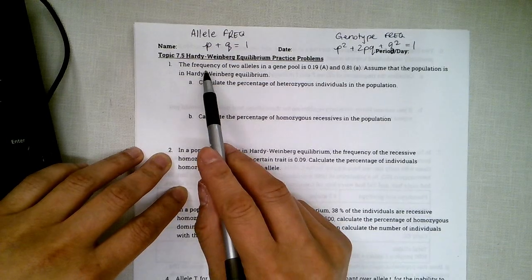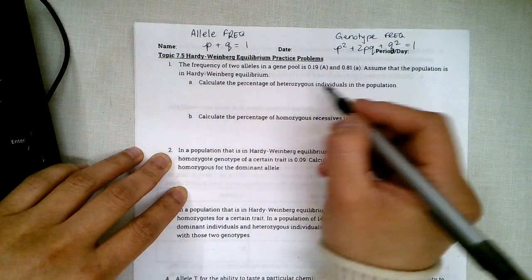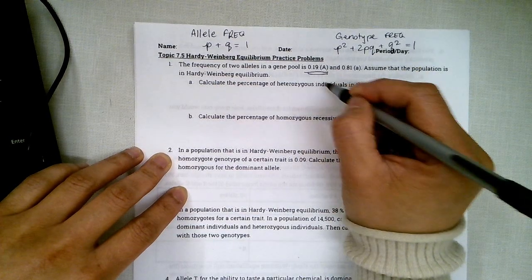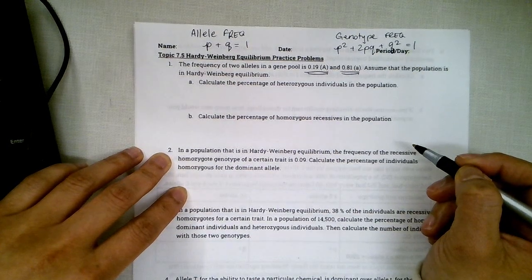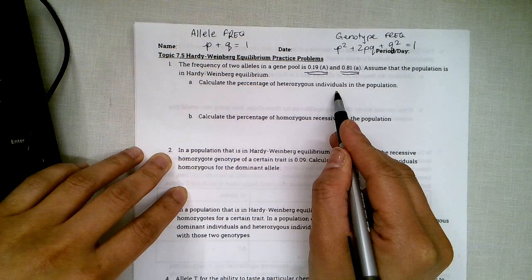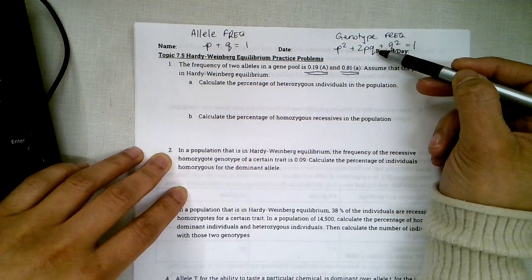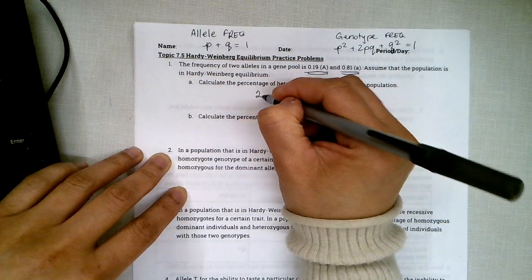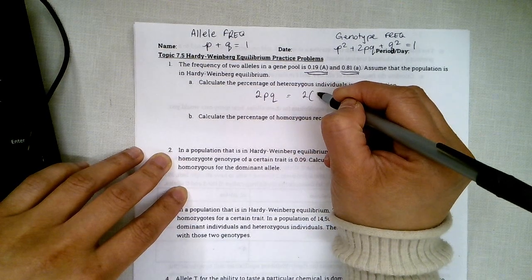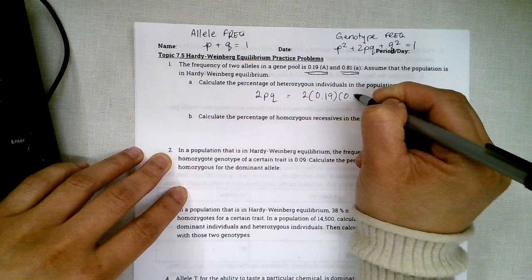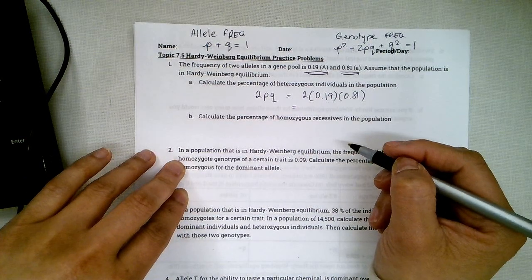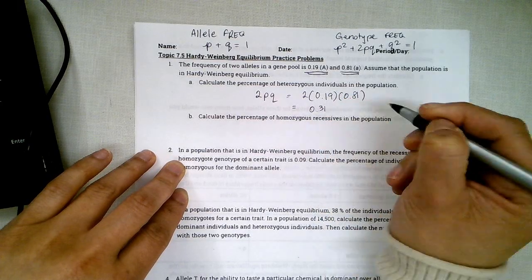So here in the gene pool, the dominant allele is represented with 0.19, and the recessive is 0.81. Calculate the percentage of heterozygous individuals. For heterozygous, we're going to take a look at 2PQ. So 2PQ is going to be 2 times 0.19 times 0.81, and the answer should be 0.31 or 31%.